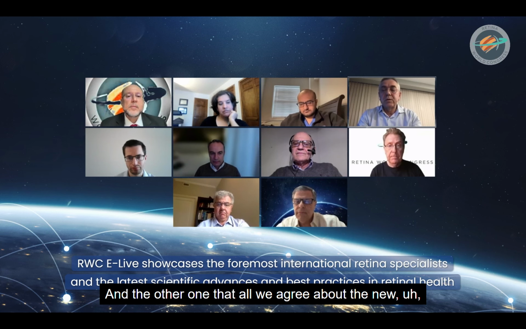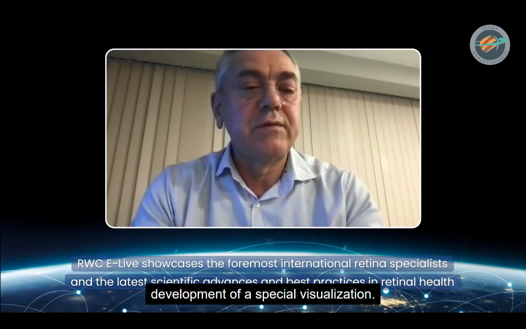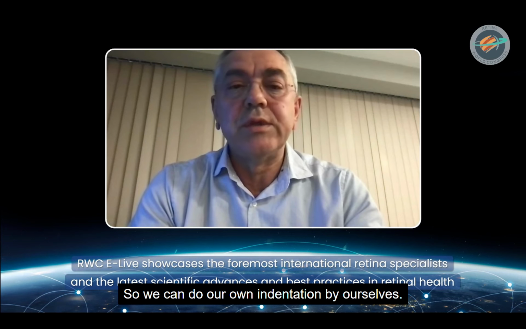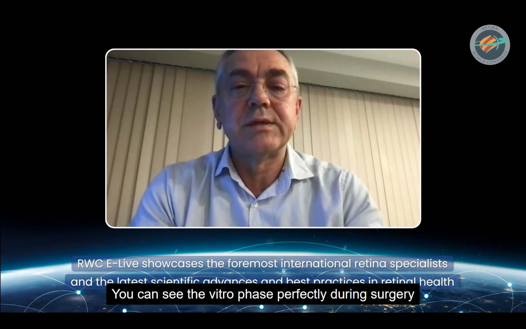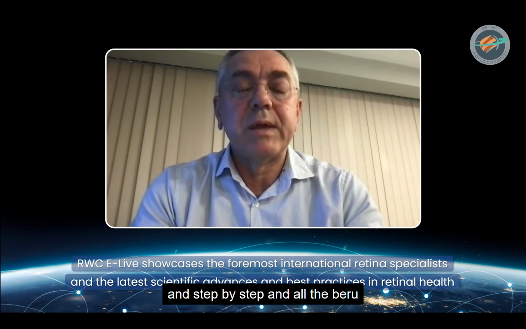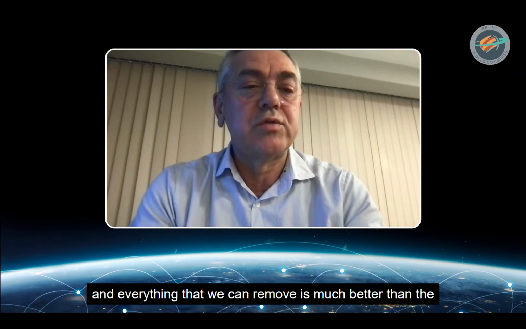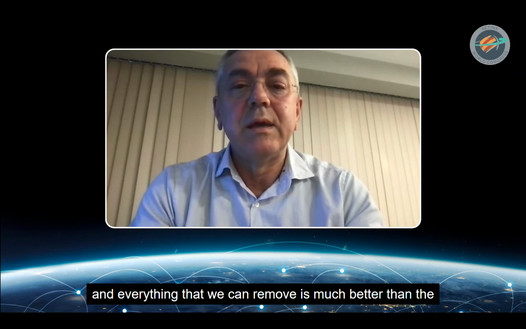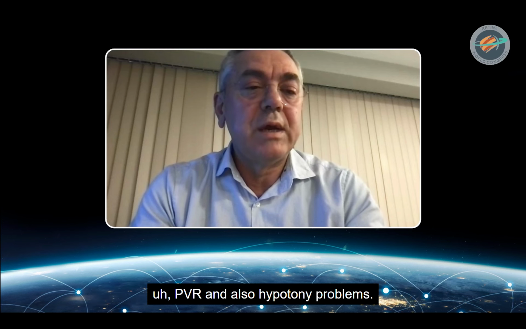And the other thing that we all agree about is the new development, especially of the visualization. So we can do our own indentation by ourselves. You can see the vitreous space perfectly during surgery, step by step, and all the vitreous and everything that we can remove is much better than with assistant indentation, and therefore technology helps us to reduce the rate of PVR and also hypotony problems. I agree.